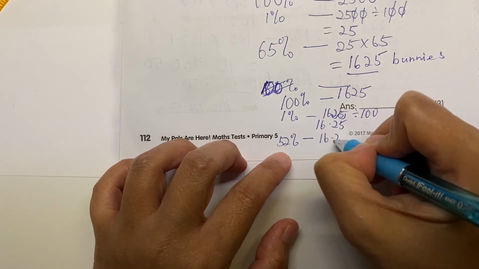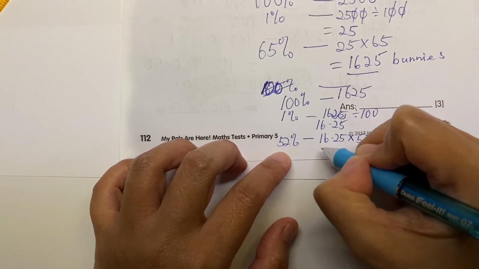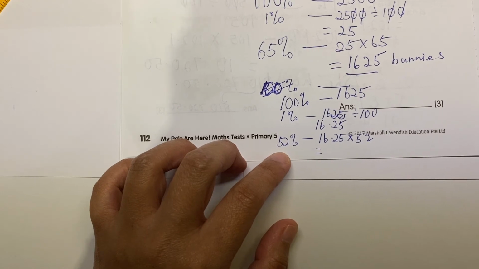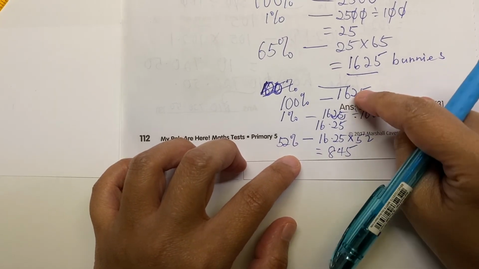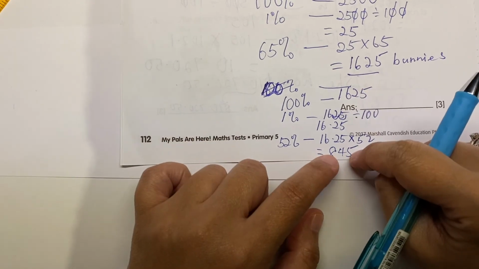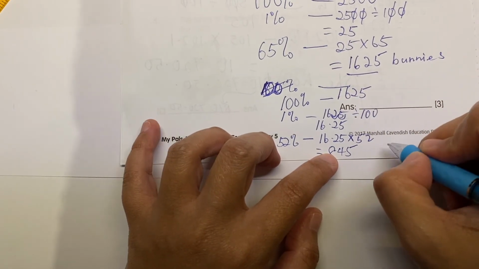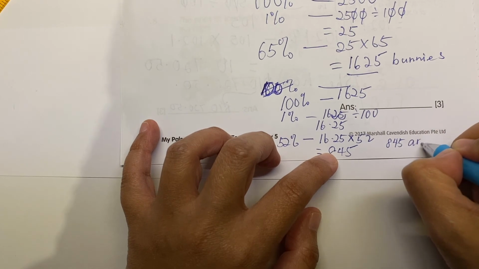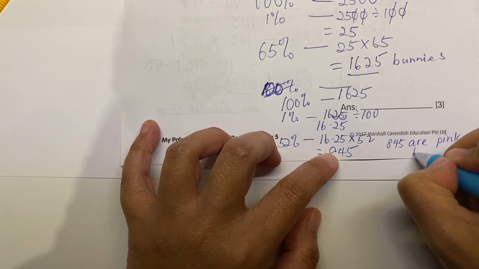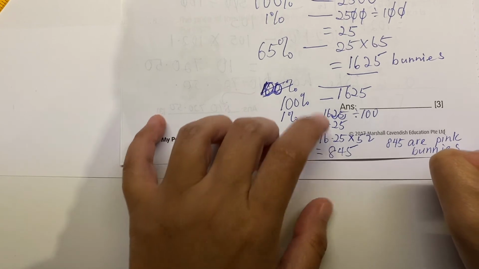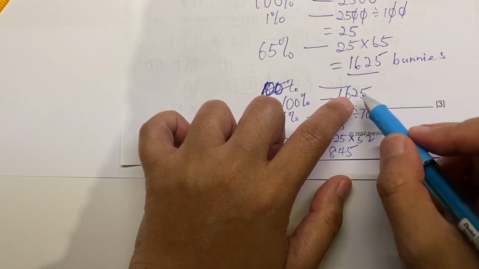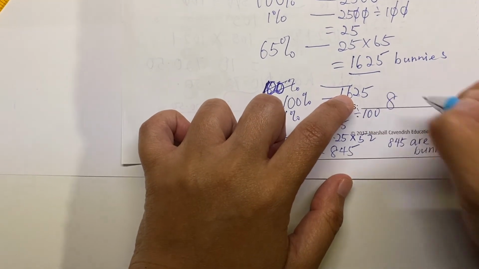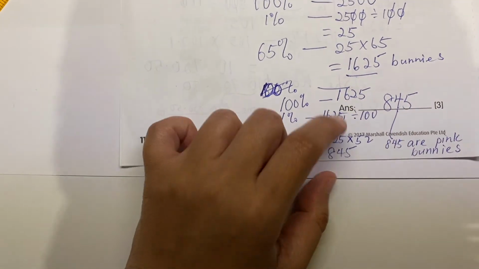So 16.25 times 52. So your answer is 845 out of the 1,625 bunnies are pink. So 845 are pink bunnies. Maybe the leftover, if you take away that, is a different color of bunnies. So here the answer is 845.